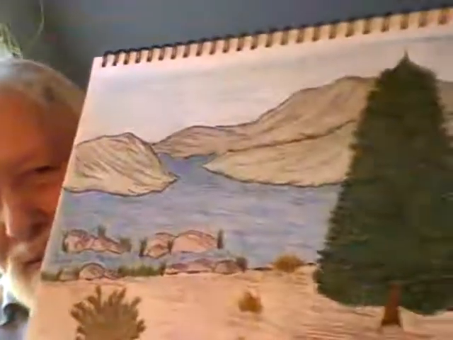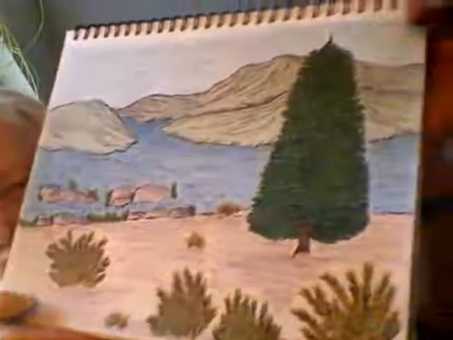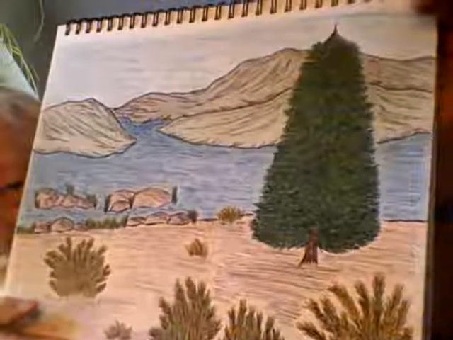Now, this one is particularly interesting because of the size of the tree. Look at this one, for example. Foreground, giant tree, background, some rocks, again, water, and mountains. So you see what some of the favorite things for her to draw are.